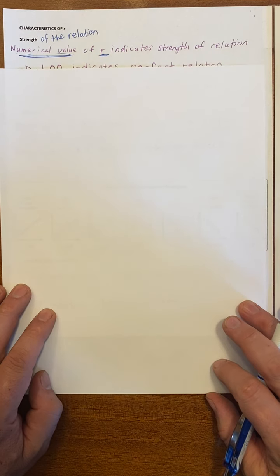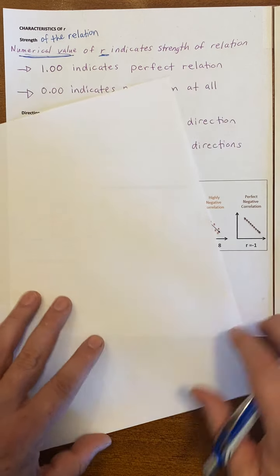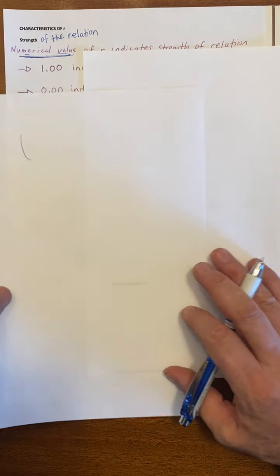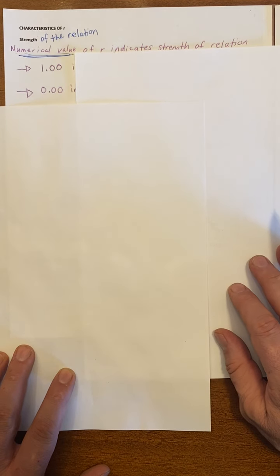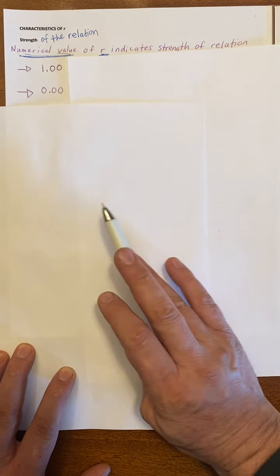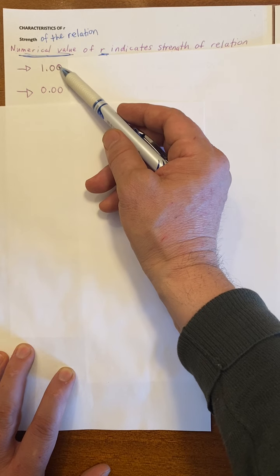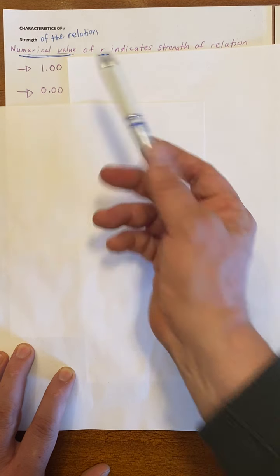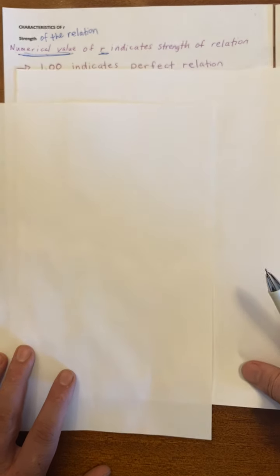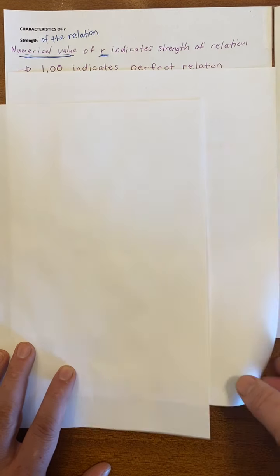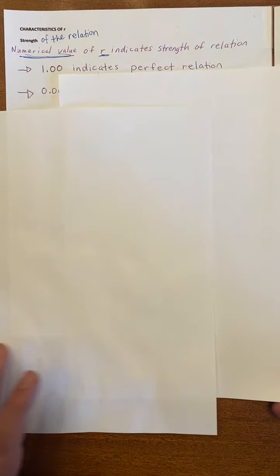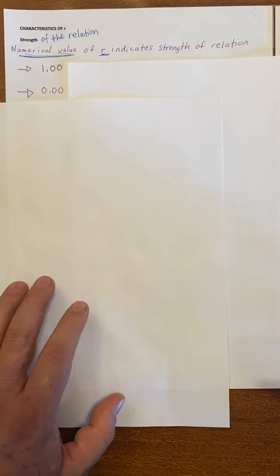Well, the way that we interpret it is we basically look at it this way. We say to ourselves, the R that we calculate is going to be some number between 1 and 0, right? So it's going to more than likely be some decimal value that's smaller than 1, but bigger than 0. For instance, our correlation was 0.8, right? Smaller than 1, but bigger than 0. Okay, so what does it mean, whether it's a 1, a 0, or somewhere in between?